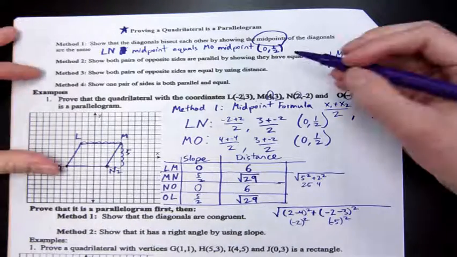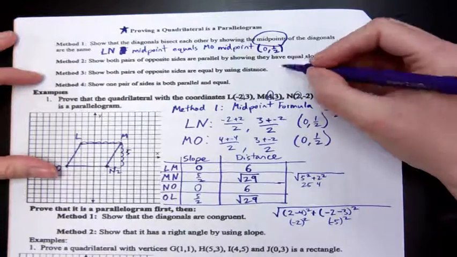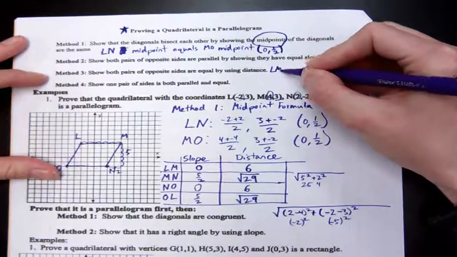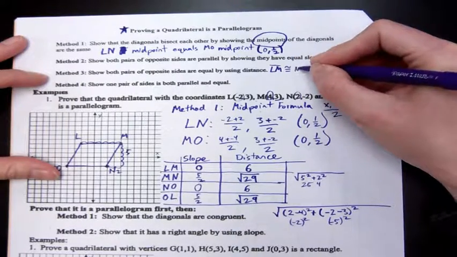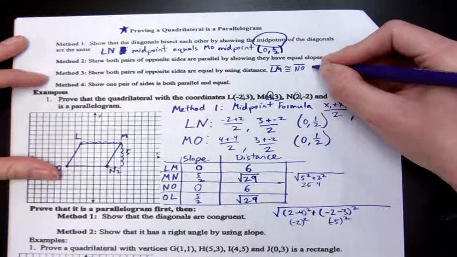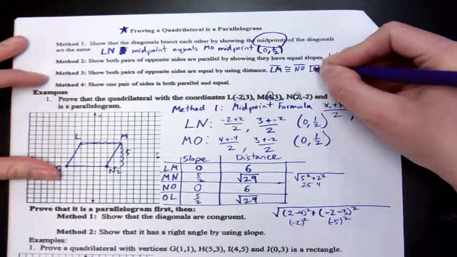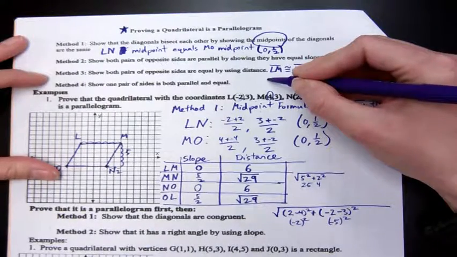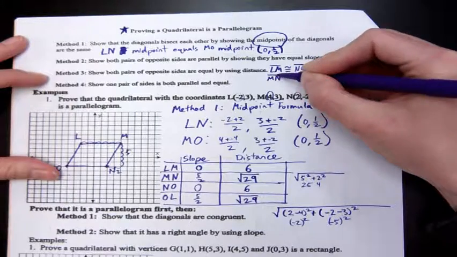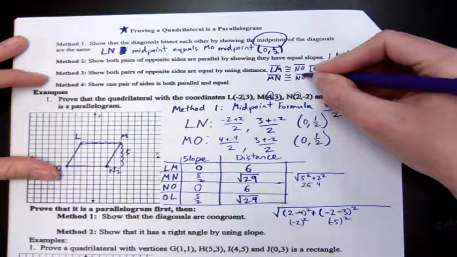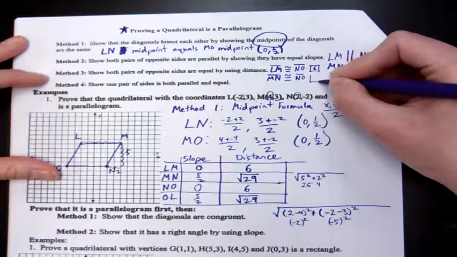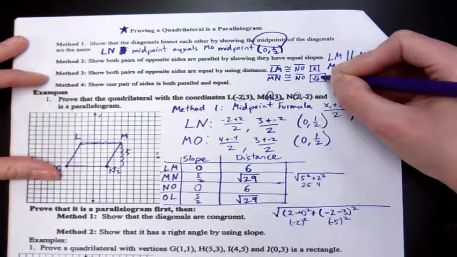And then for method 3 here, it's the same thing, just with congruent. So LM is congruent to NO. Their distance is 6. MN is congruent to NO. Their distance is square root of 29.